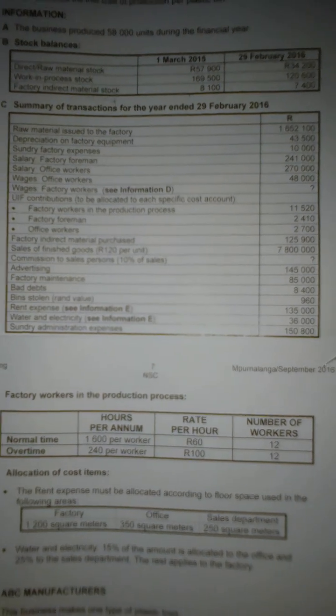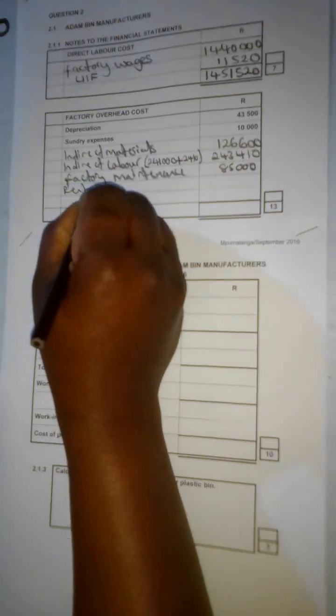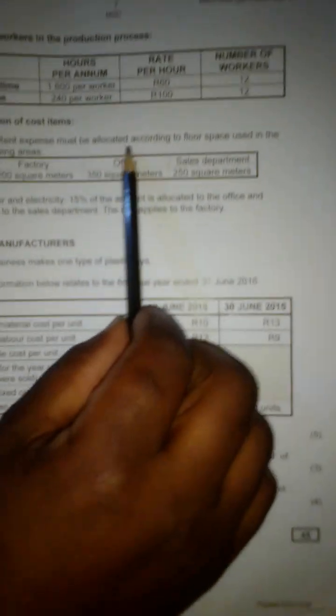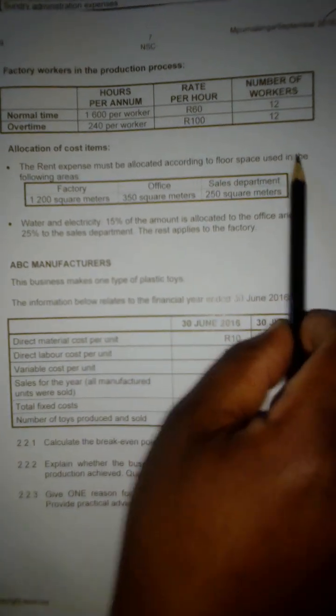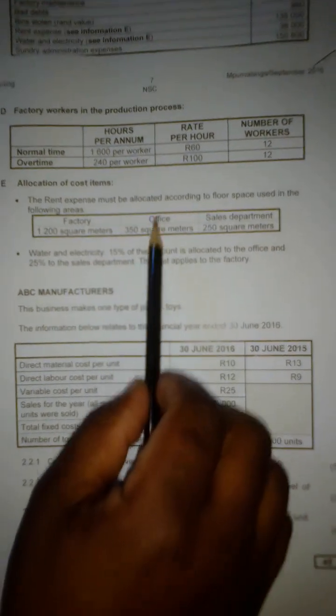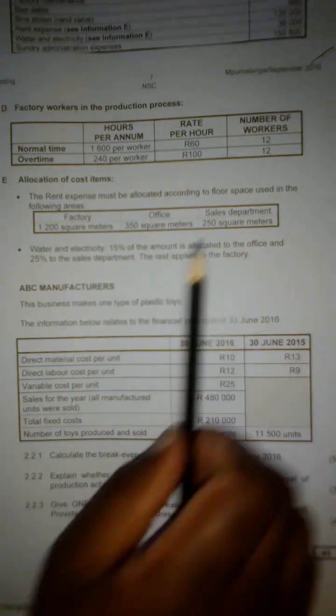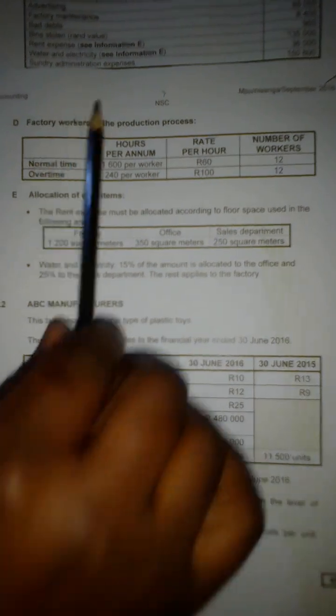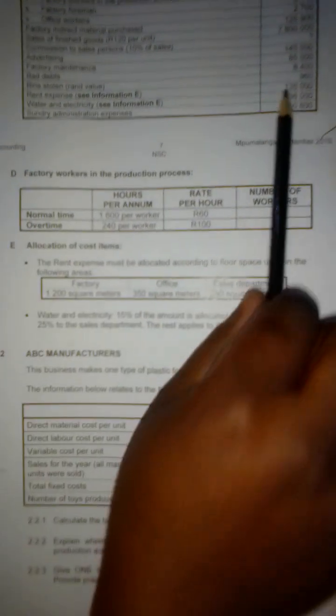What else do we have beside the factory maintenance? We also have the rent expense. See information E. Rent expense must be allocated according to the floor space used in the following areas: the factory, 1,200 square meters, office 350, and the sales 250. So how do we make this calculation then? The first thing, we are supposed to know the rent that was paid. The rent expense that was paid is 135,000.